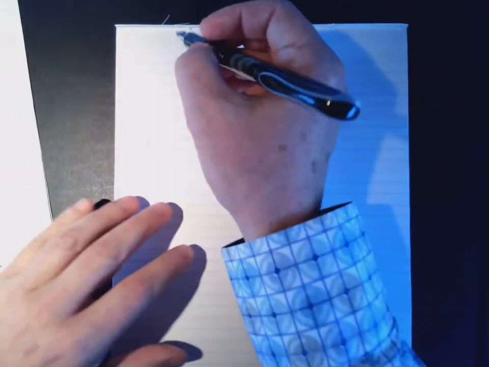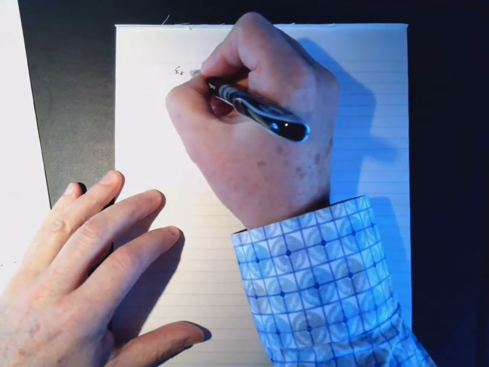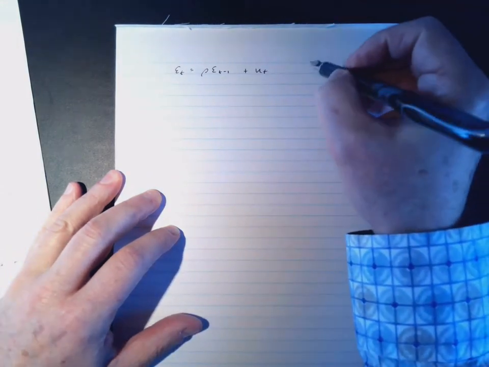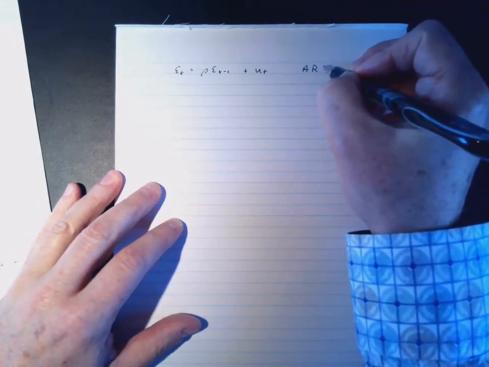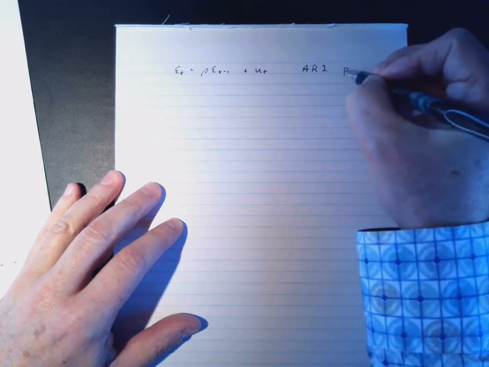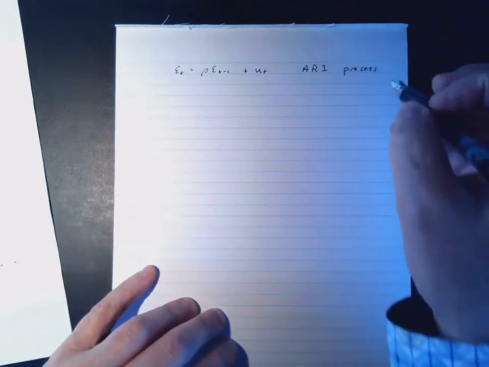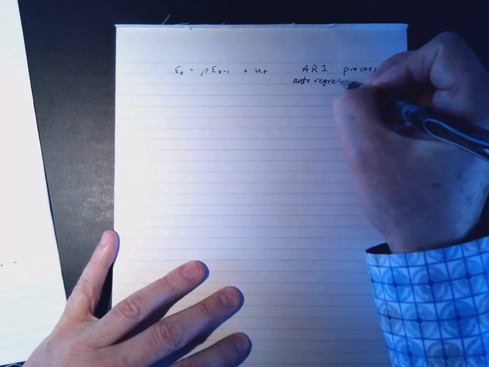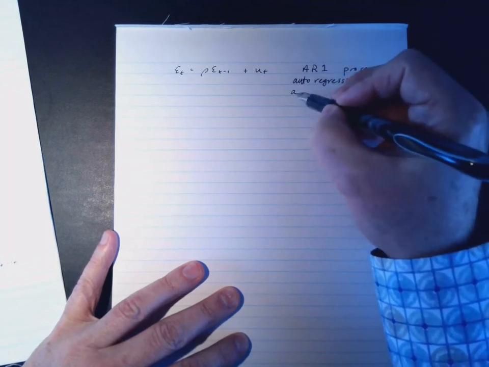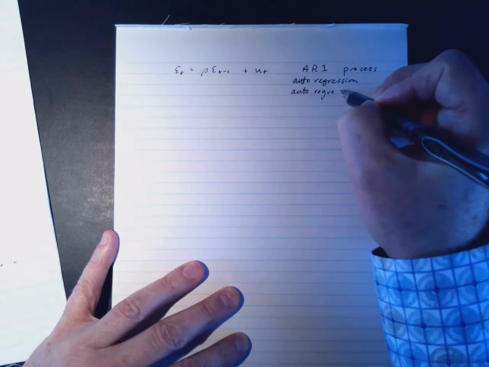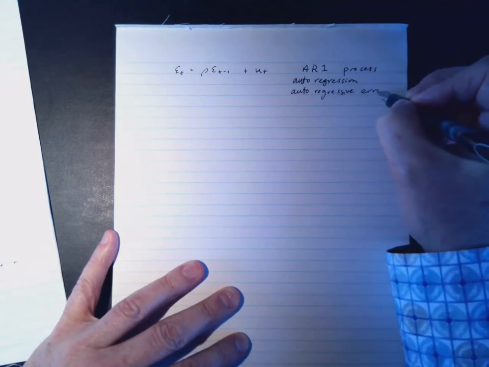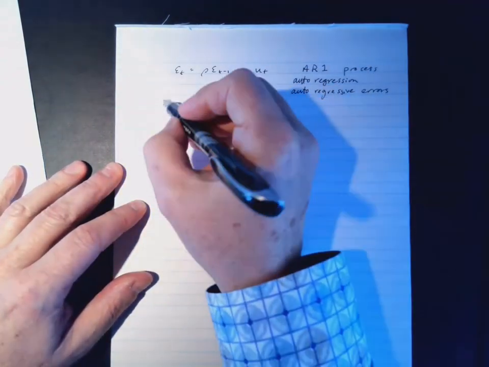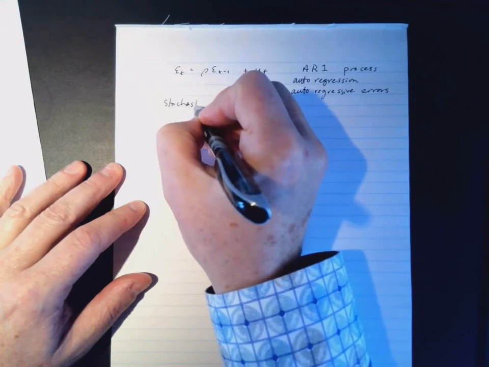All right, so this random stochastic process is called the AR1 model. I'll call that the AR1 process. AR stands for autoregression or autoregressive errors. And this is an example of something called a stochastic process.